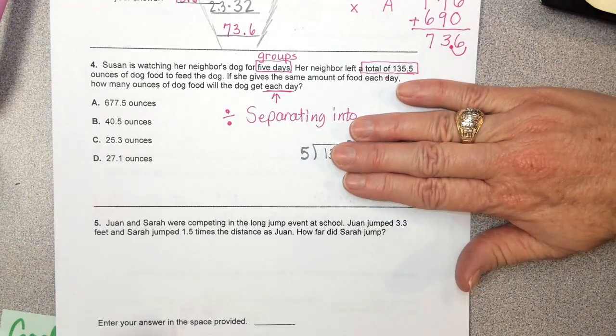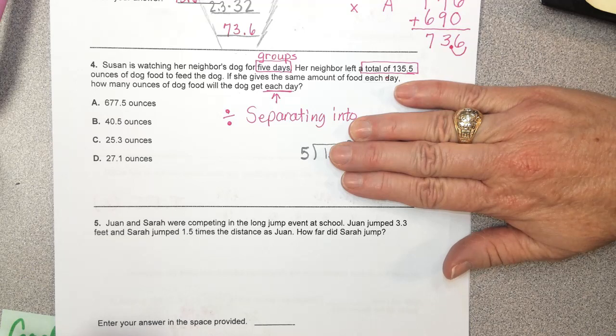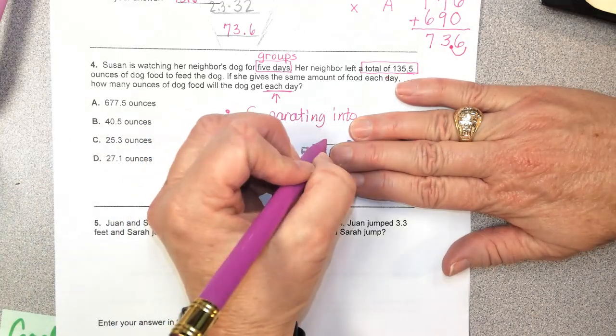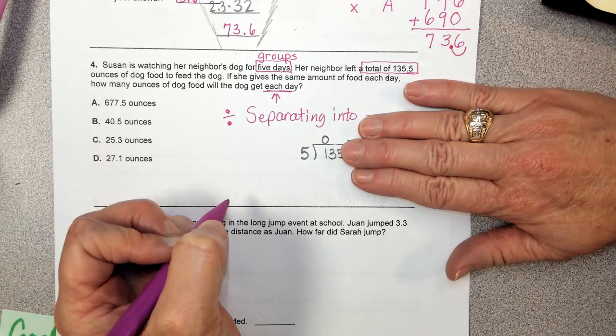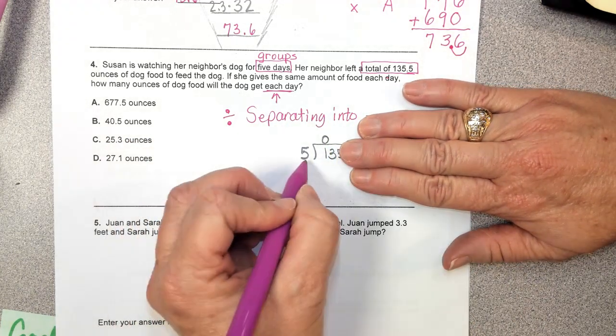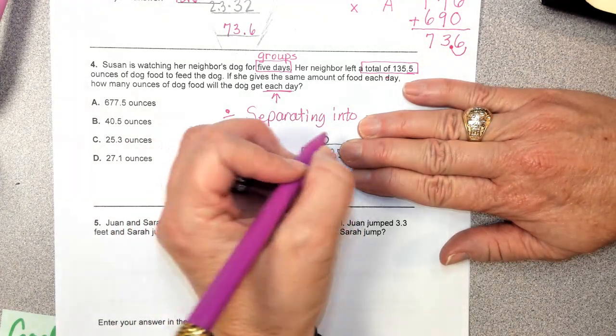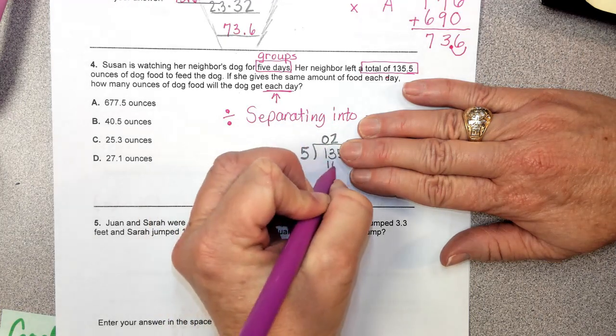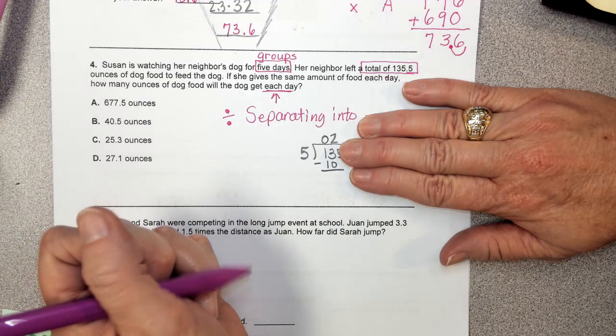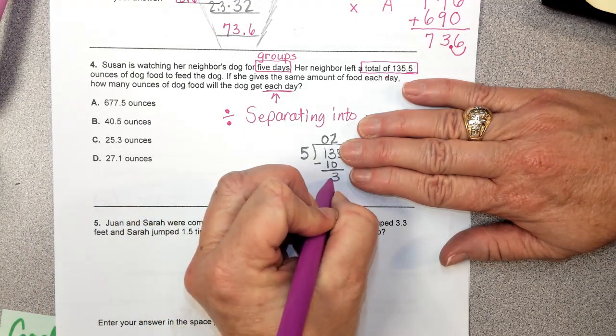So I start with the number 1. How many groups of 5 are in the number 1? And there are none, so I'm going to put a 0 there. I'm going to move my finger over. How many groups of 5 are in the number 13? That would give me 2. And 2 groups of 5 is 10. And 13 minus 10 is 3.